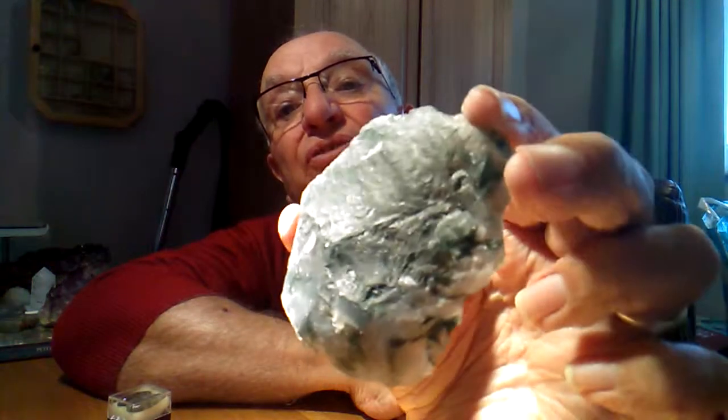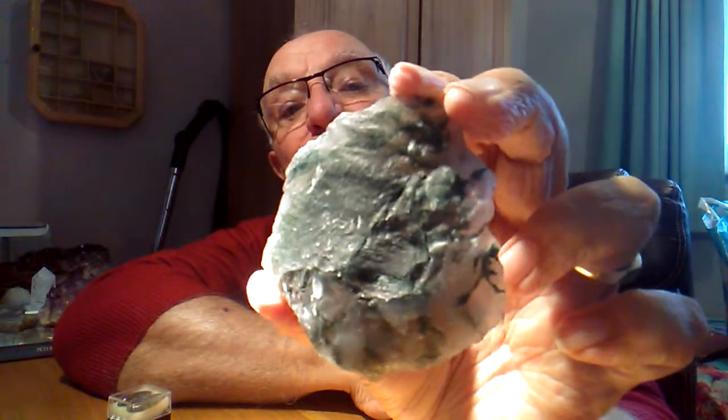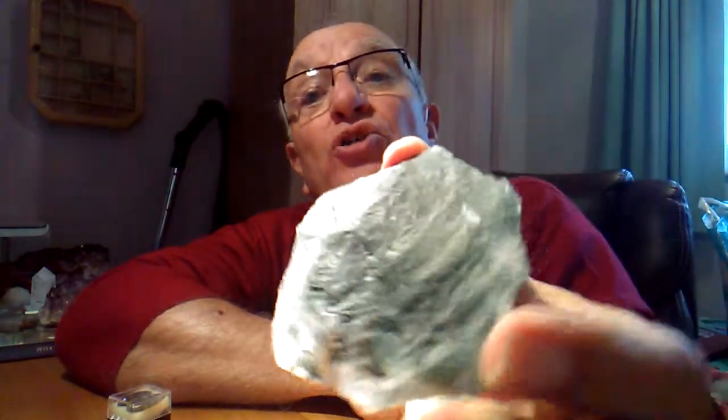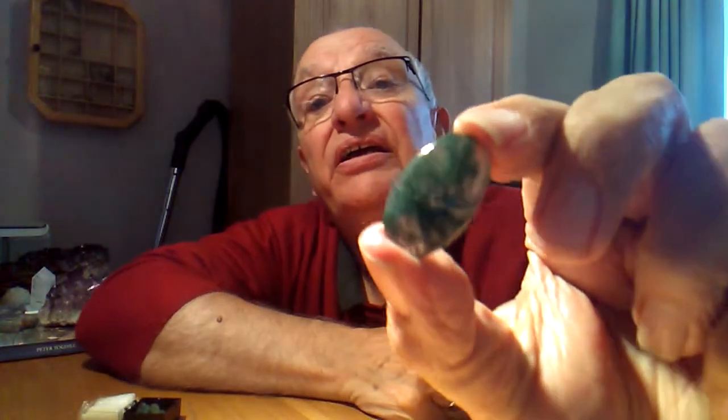I don't quite know what mineral that is inside there, what causes this green substance, I'm not sure. I mean it's not really moss, but they call it moss agate. And again, if that's polished, it can be turned into beautiful cabochons of moss agate.